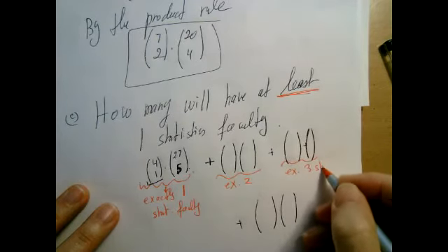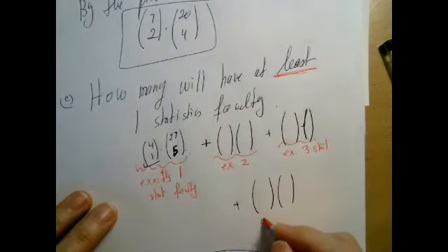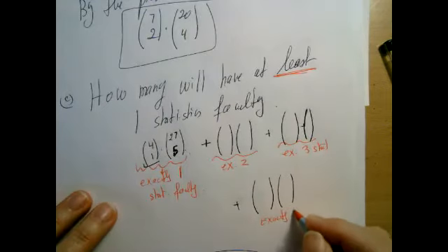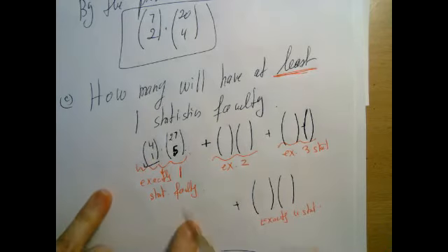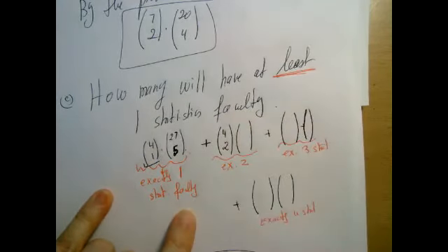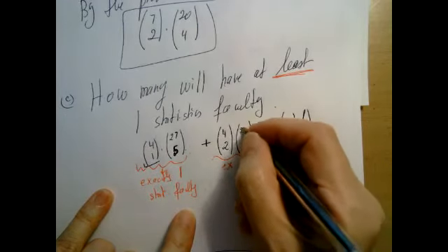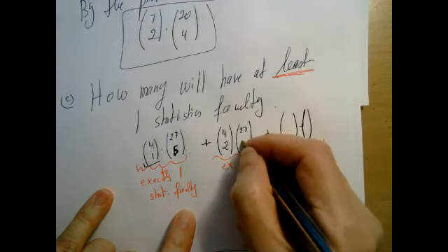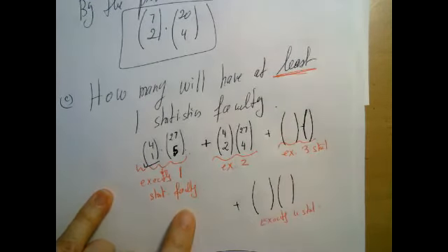Exactly 3 stat. Exactly, and the word exactly is crucial here for stat. So now we fill in the number. If I want 2 stat, it means I have to pick 2 out of 4, and for every choice, I will have the 27, but then I'm gonna pick 4 out of them.